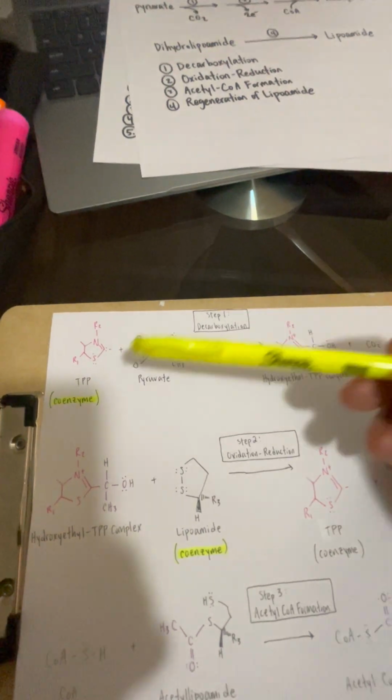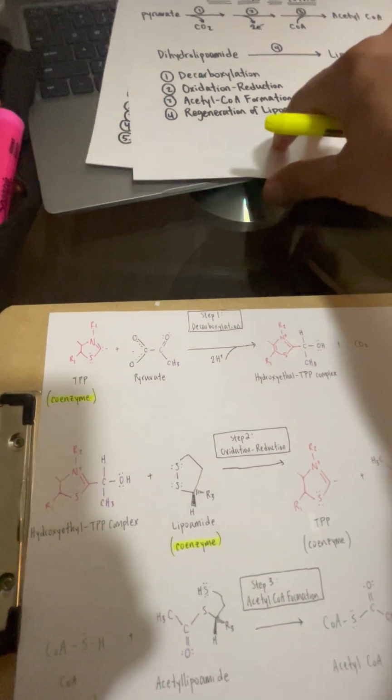Okay, so I drew out the first three steps here, and we'll go over these steps, and we'll take a look at where our coenzymes come into play and what products come of these. So our first step here involves our coenzyme TPP that we discussed earlier, and that's actually attached to the complex itself. Here we'll just show the TPP component.